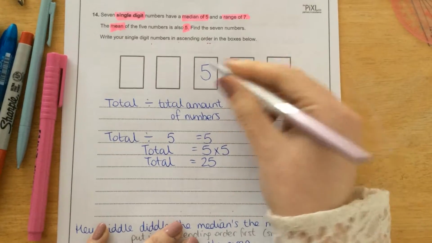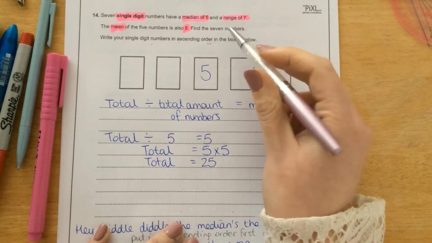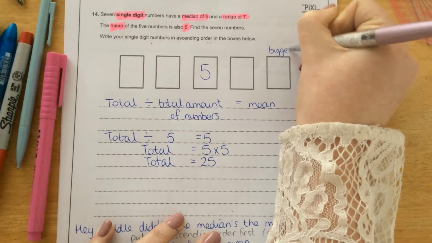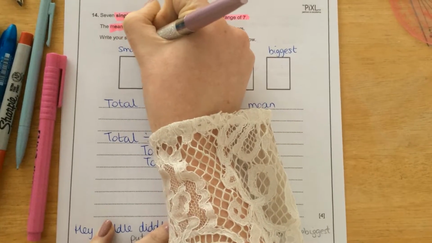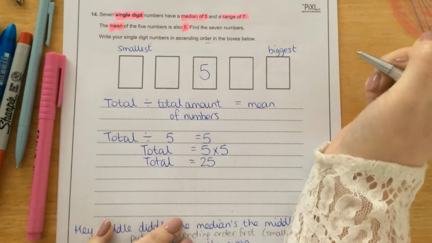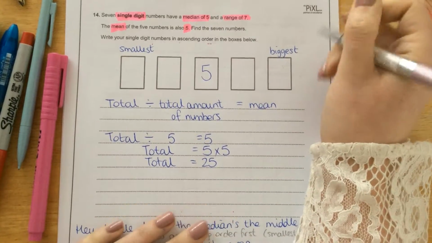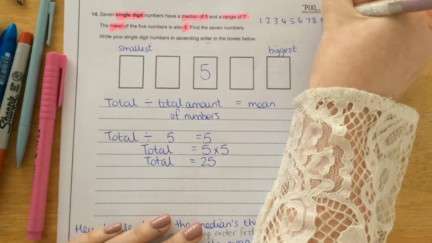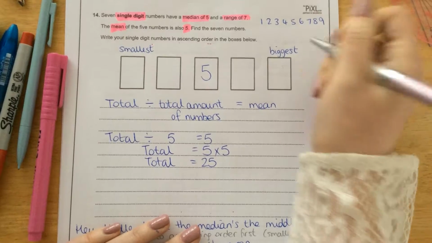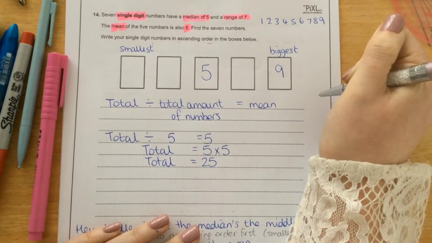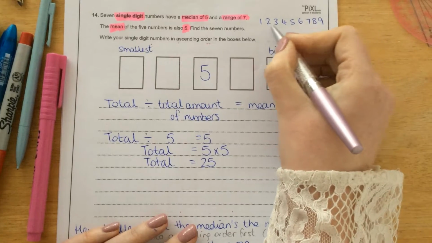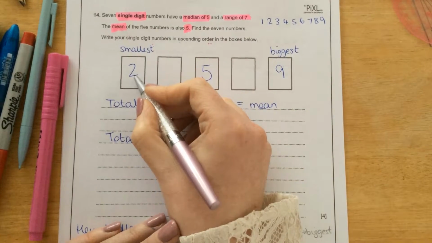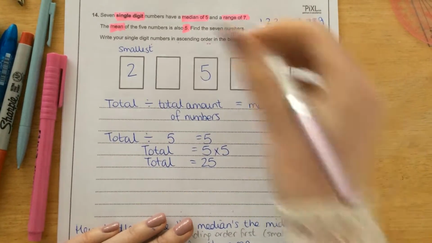So now I know that can help me fill in my digits. So the next thing I need to look at is the range of 7. So that means the biggest number needs to go here. The smallest number needs to go here. So the biggest number, take away the smallest number, needs to be 7. Well, the options I can have are 1, 2, 3, 4, 5, 6, 7, 8 and 9. The biggest number I could use would be 9. So if we just try out 9, to be able to take away 7 then, that would leave me with 2. So the range, biggest, take away the smallest of 2, would give me a range of 7.